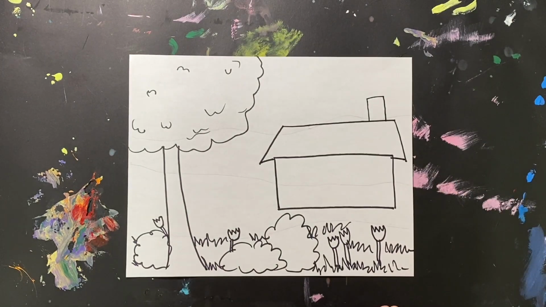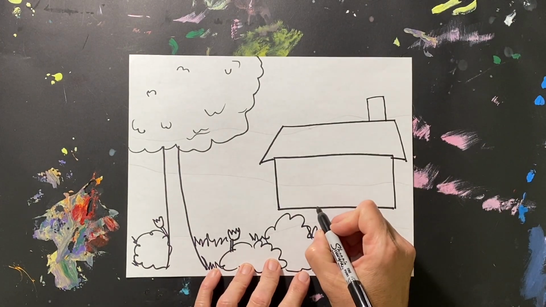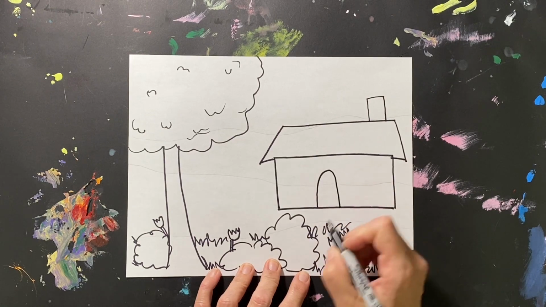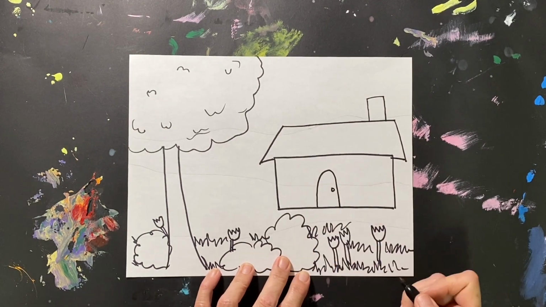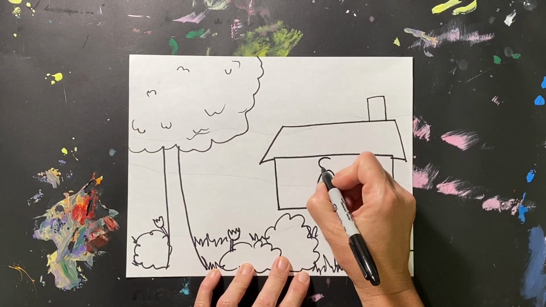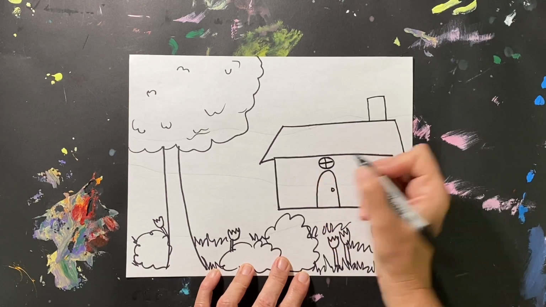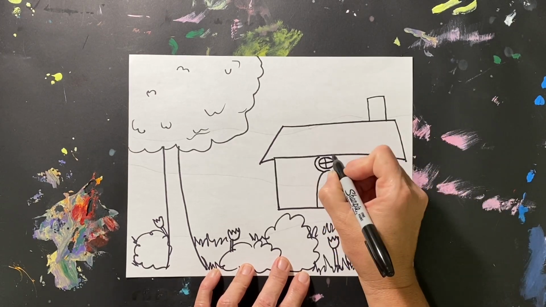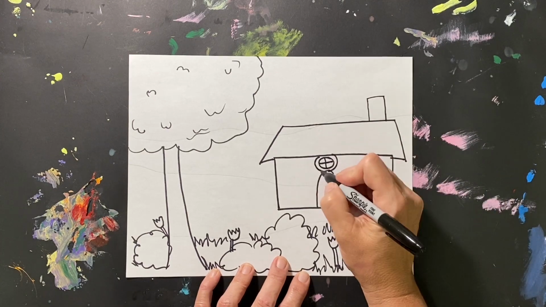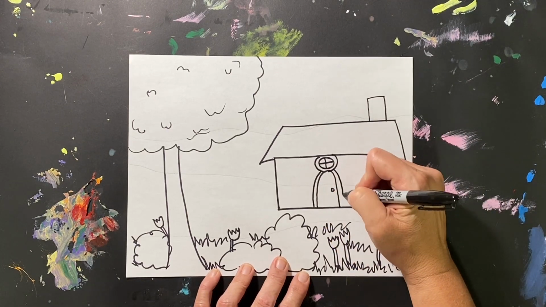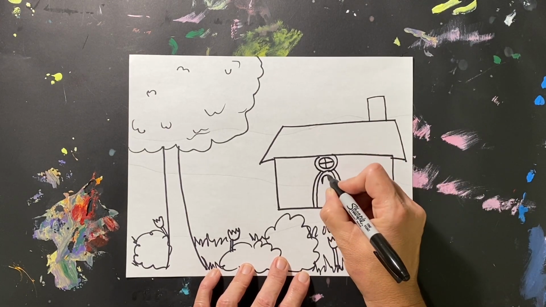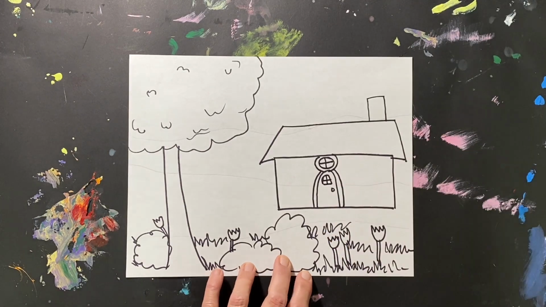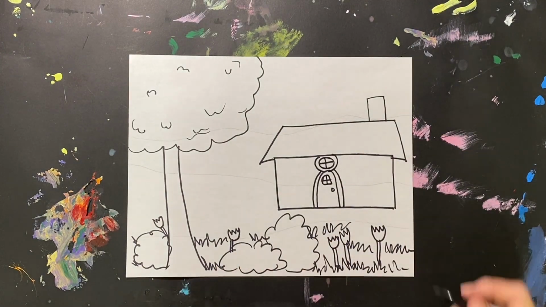And now let's take a look. I need a way to get into my house, so I could have a doorway. Look, I used a curve for my doorway. You can do that. And I'm gonna have a special window right above my doorway just to create a little more detail. It's gonna be a circular window. I'm gonna go around my doorway here just to create more detail. There's a little window in my door.